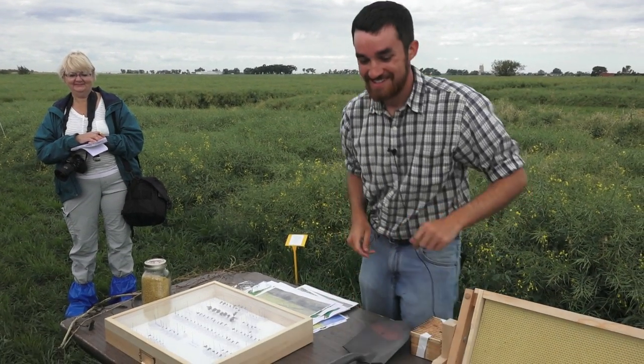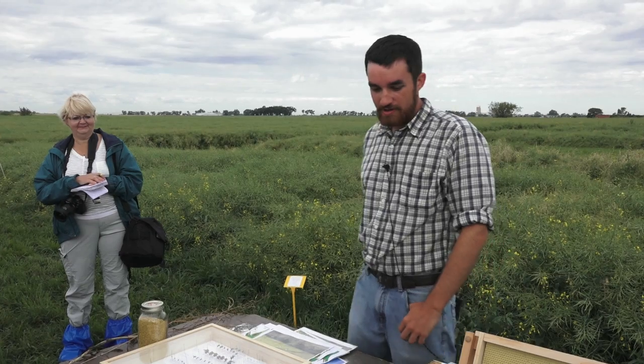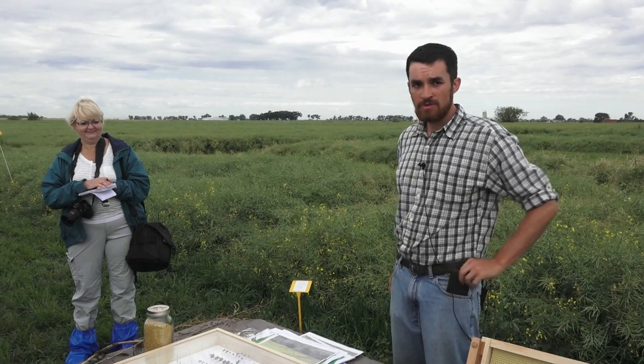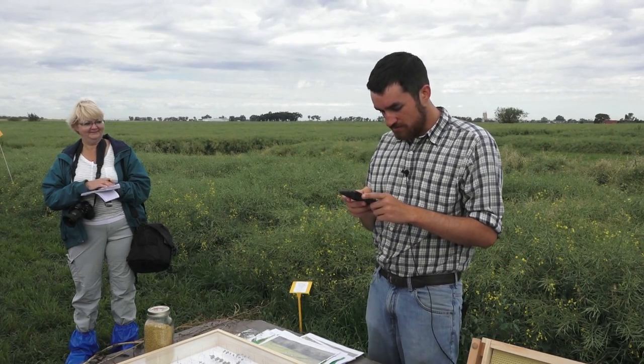The different sources for the different colors? Yes, the dark one is a wildflower, and the yellowish is a clover honey. So, yeah. But let's see if I had anything else left in my talk here.